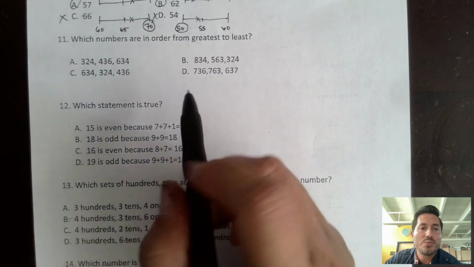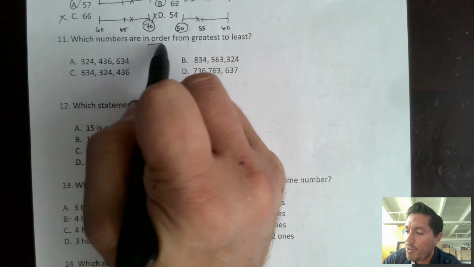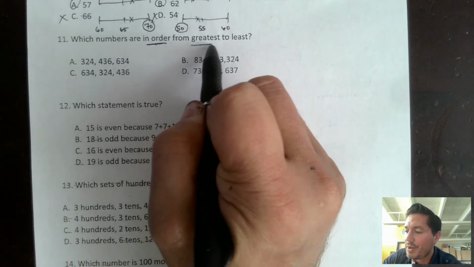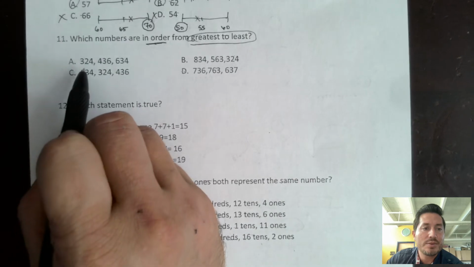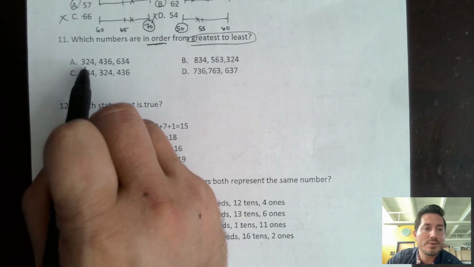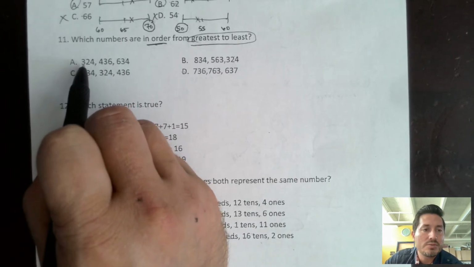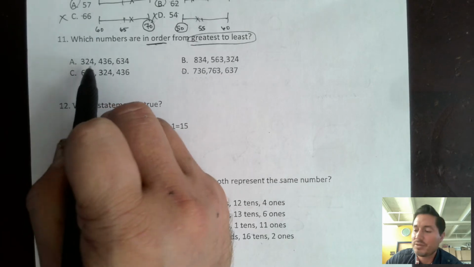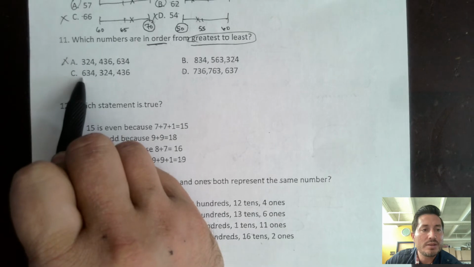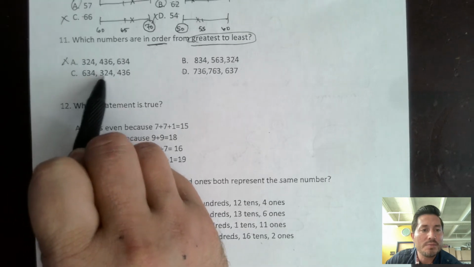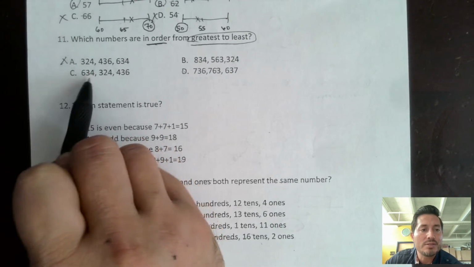11. Which numbers are in order from greatest to least? Greatest number to the least number. The biggest number to the smallest number. So this one's smaller than this one, so this one's not correct. We want the biggest number first. This one's big, this one's small, but then it goes back up bigger again. So that's not in order.